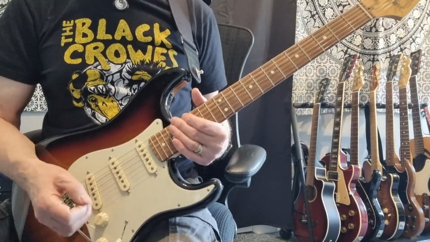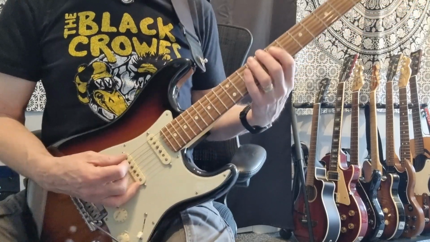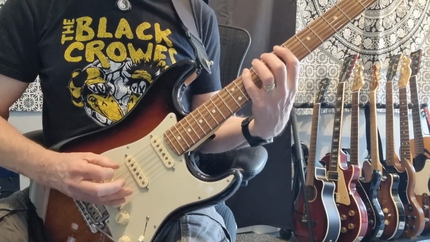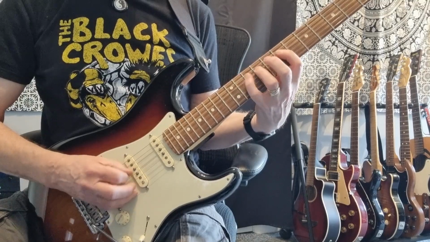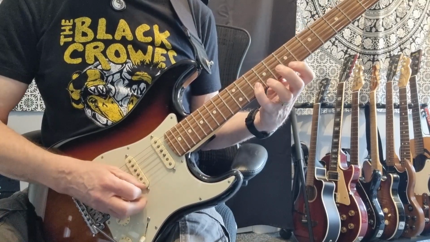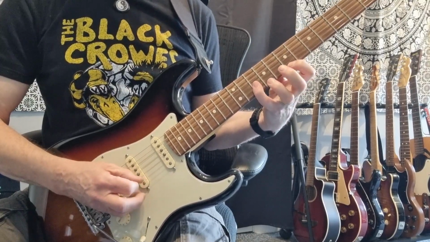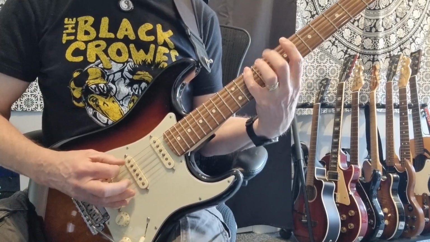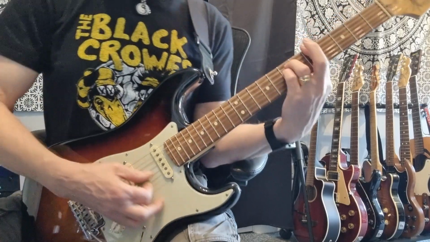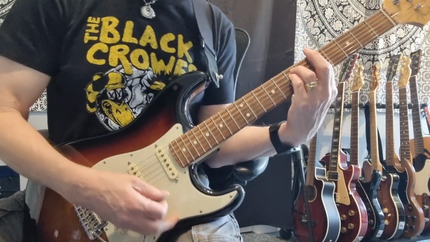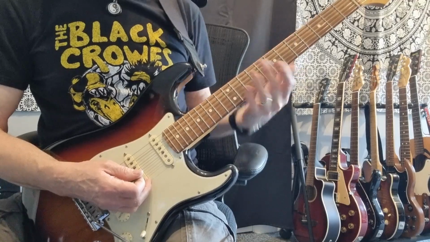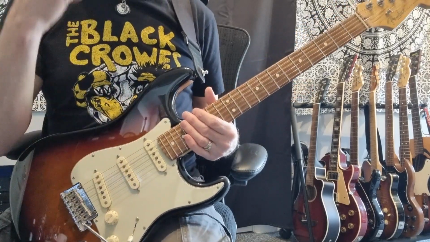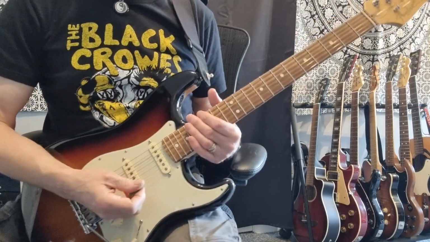Position 2 starts on the 8th fret of the low E and looks like this. I always like to slide it back or find an A note because it brings my ear back to home.